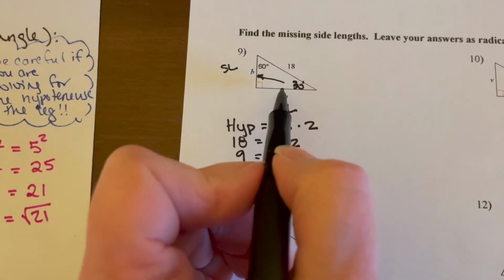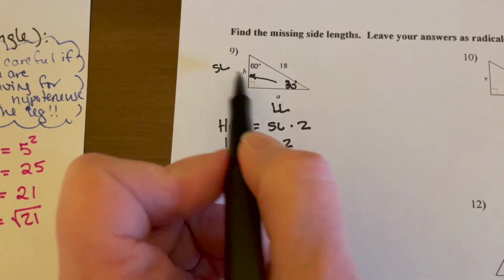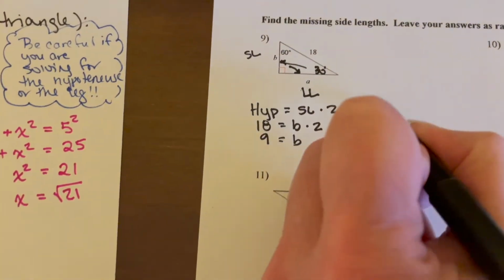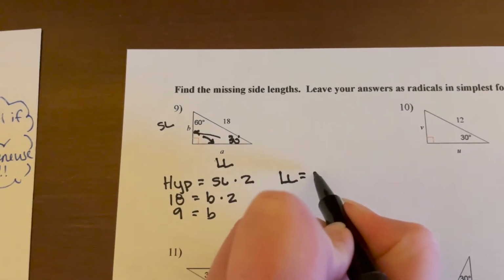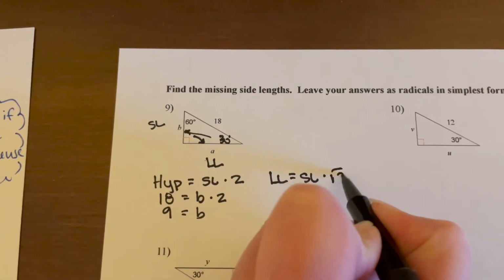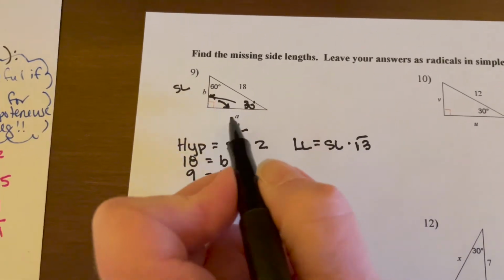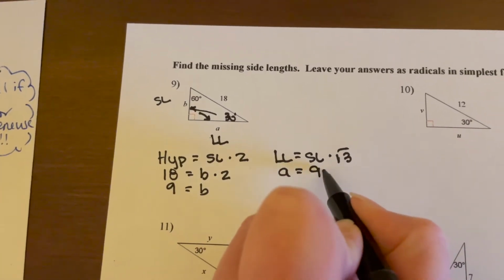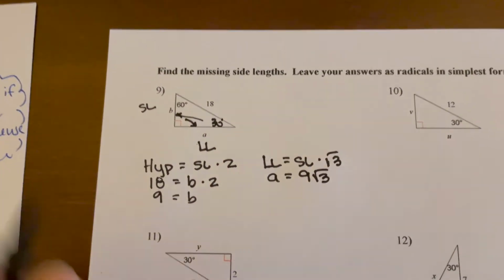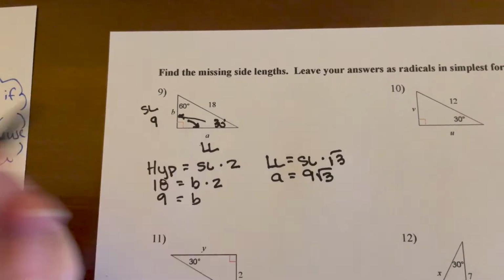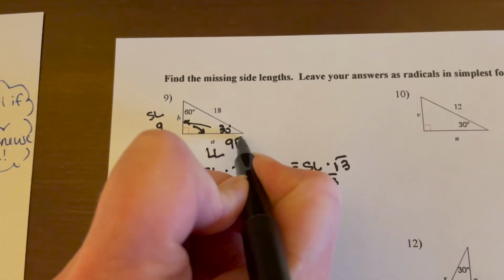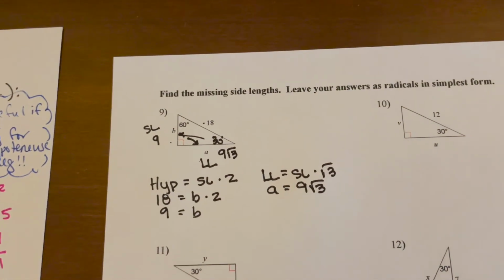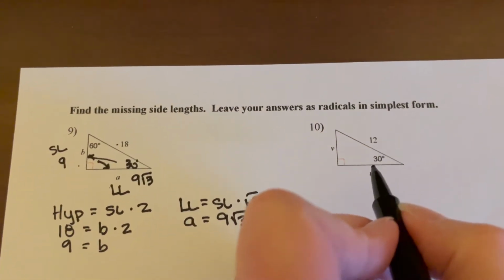And now I always remember, we always go back to the short leg first, and then I'm going to multiply the short leg times the square root of 3 to get the long leg. So the long leg is equal to the short leg times square root of 3. So the long leg here, A, is equal to the short leg times root 3. This is 9. This is 9 root 3. And the hypotenuse is short leg times 2. So for all these problems, I'm going to set it up exactly the same way.